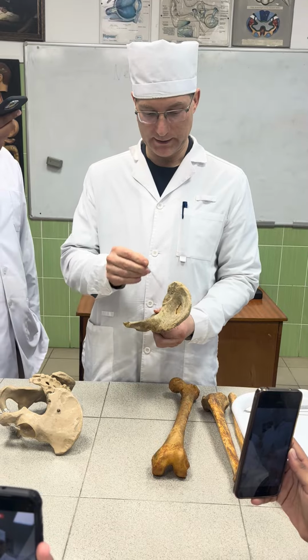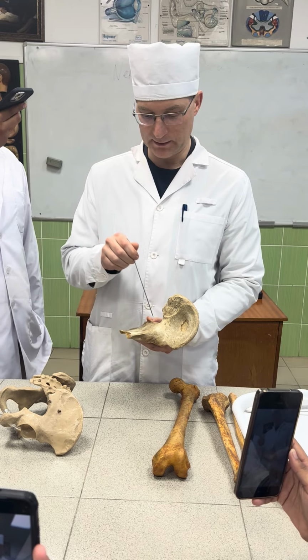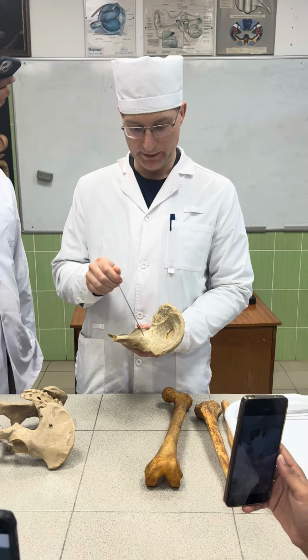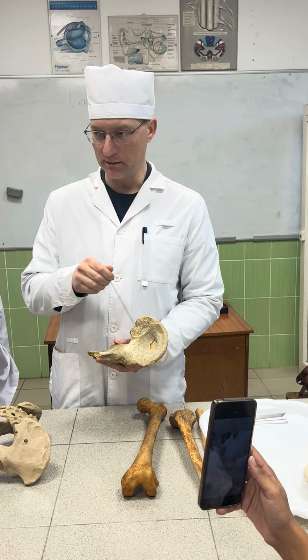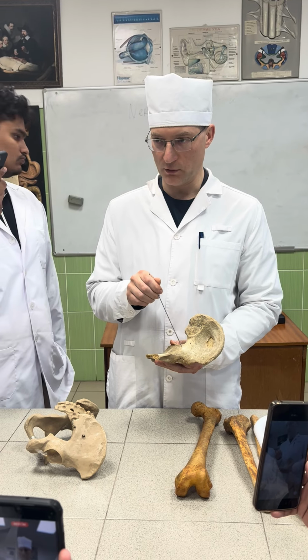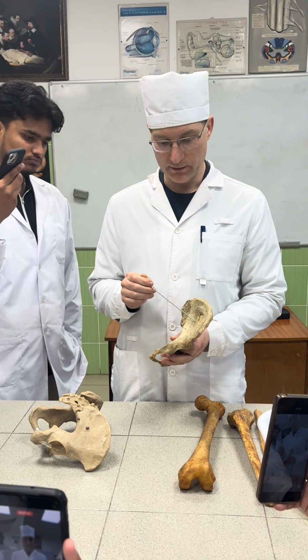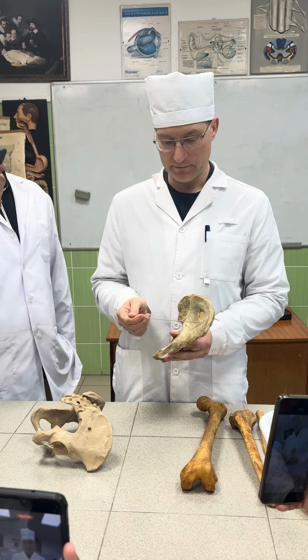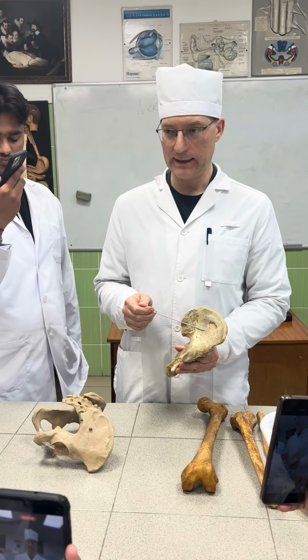First bone, ilium, os ilium has this part is body, corpus ossis ilii, and this is wing, ala ossis ilii. On the inner surface, we have pit, fossa iliaca.